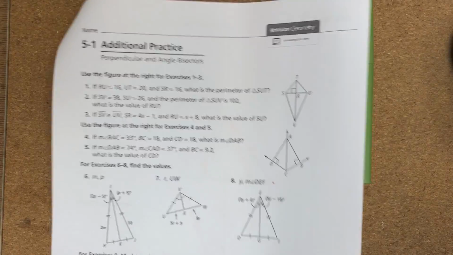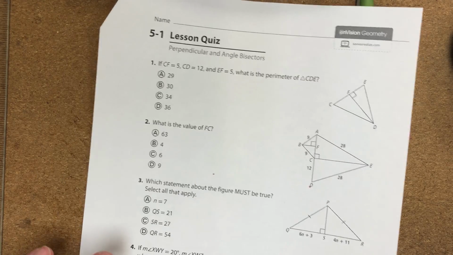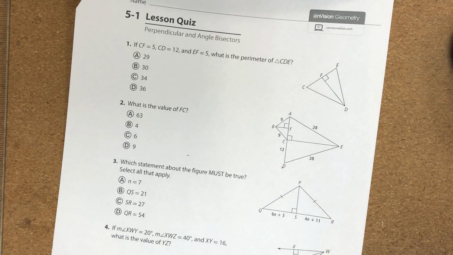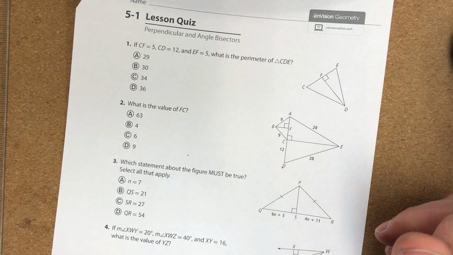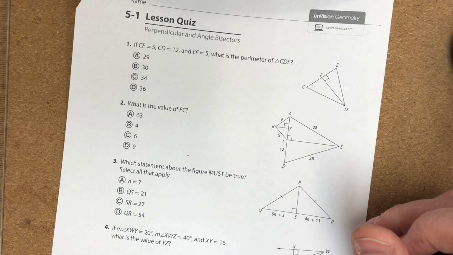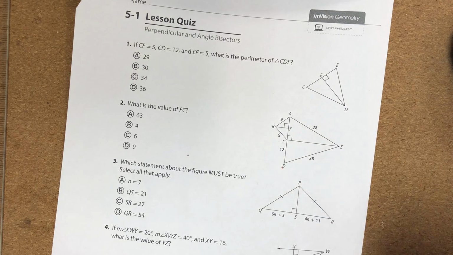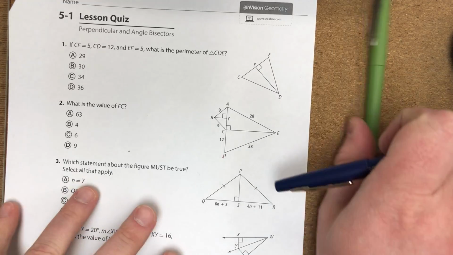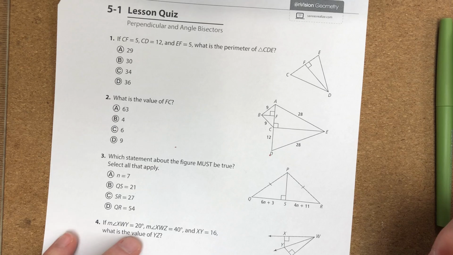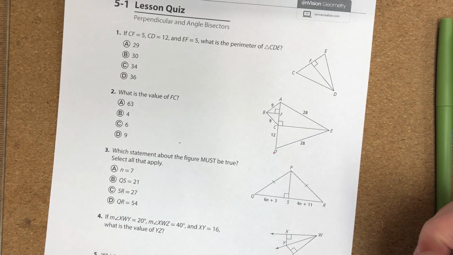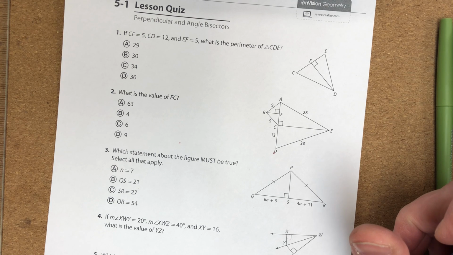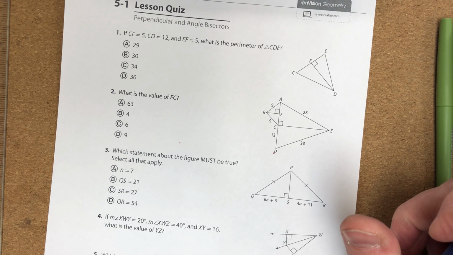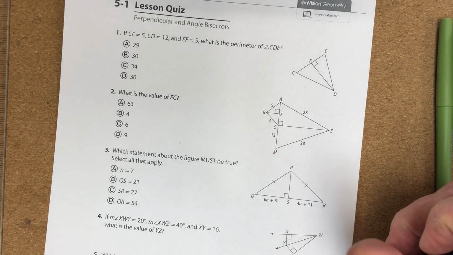This part is for homework, and let's go through the lesson quiz. If you have not already tried the lesson quiz, go try it. Pause the video, spend a few minutes and go through and do them all. I'm going to go over them, but I want you to have tried them first, just to see what you know and what you don't know. Did you pause? All right, I'm going to move on in 3, 2, 1.